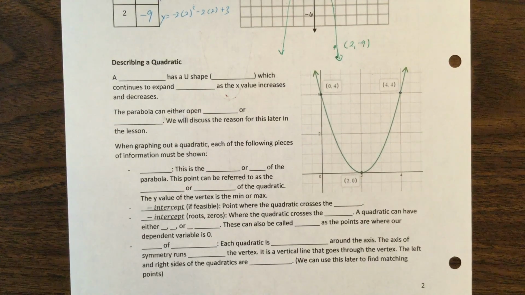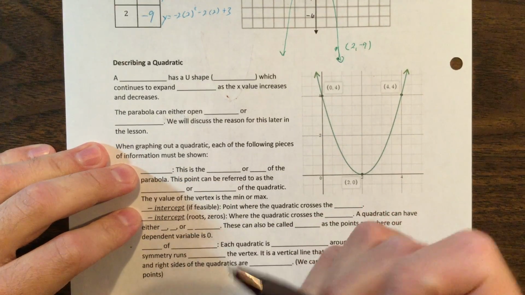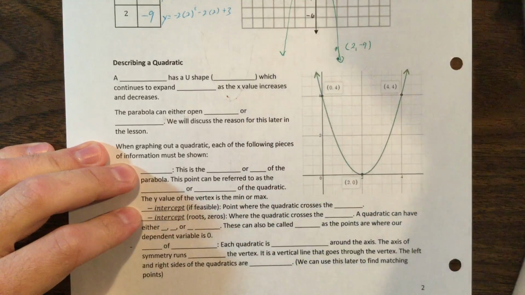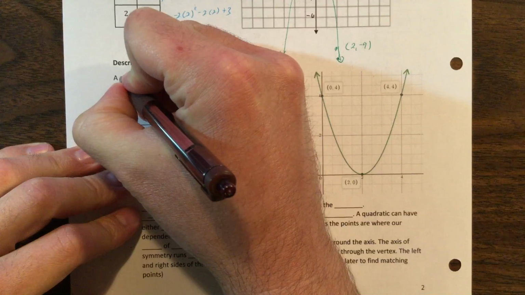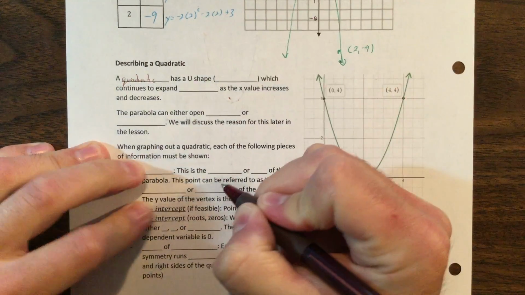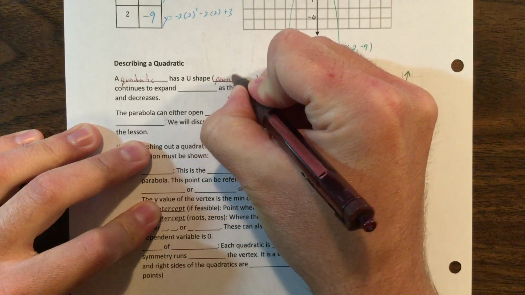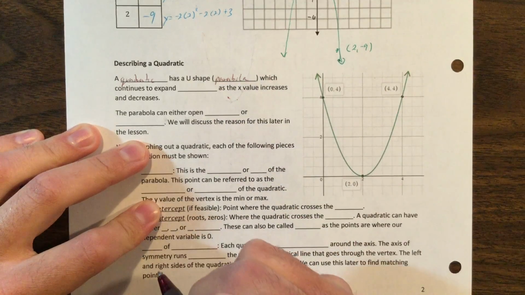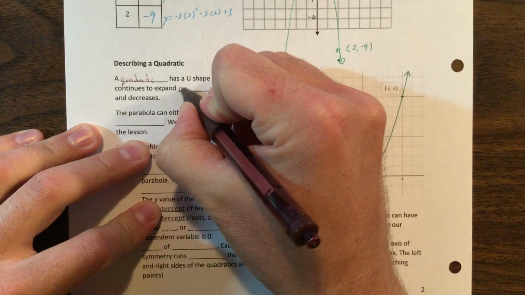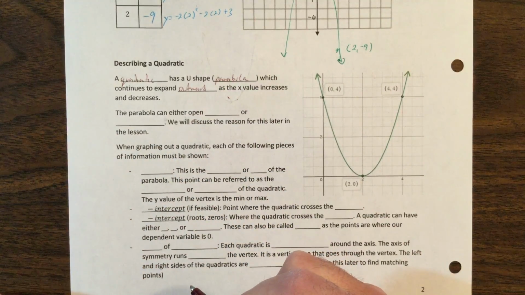So we've taken a look at how we can draw out quadratics based on a table of values. Now we're going to take a look at what a quadratic is, and describe a little bit of what a quadratic is. The first thing that we say is that a quadratic, and I'm just going to fill in some blanks here, has a U shape, and we're going to use the word parabola to describe that, which continues to expand outward as the x value increases and decreases.